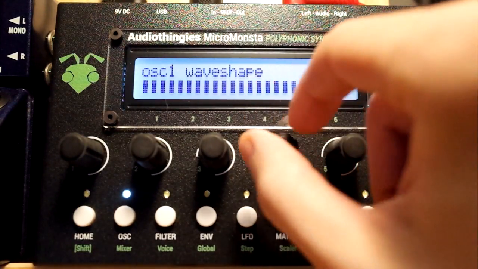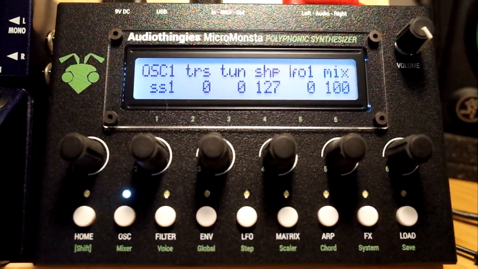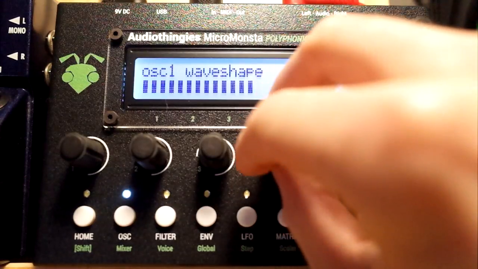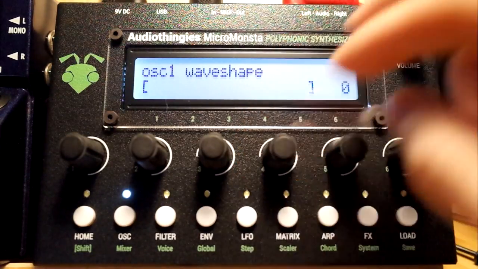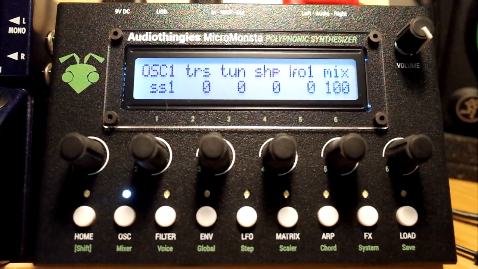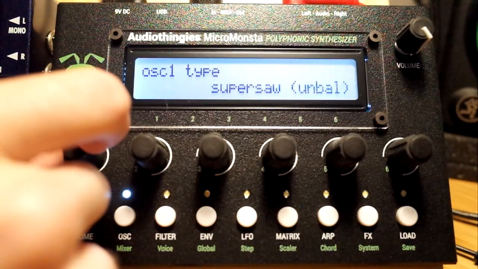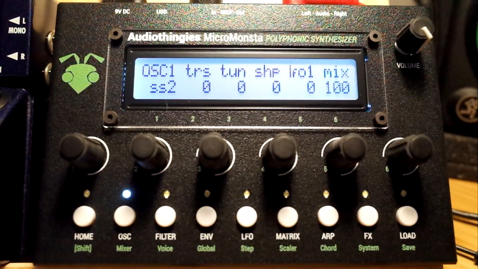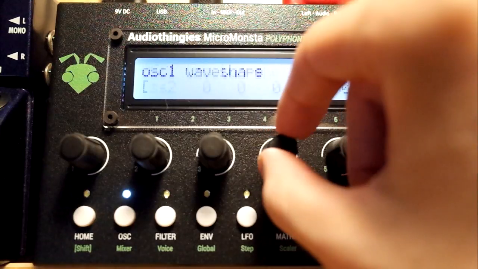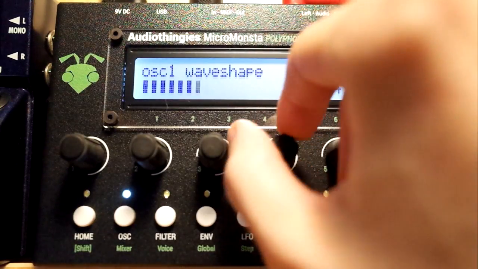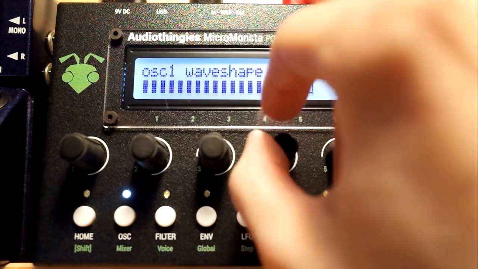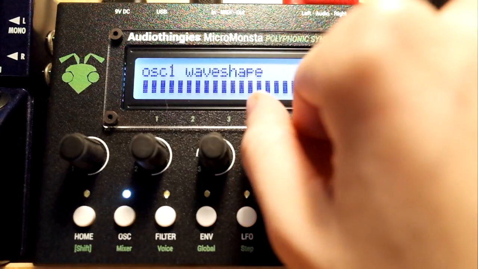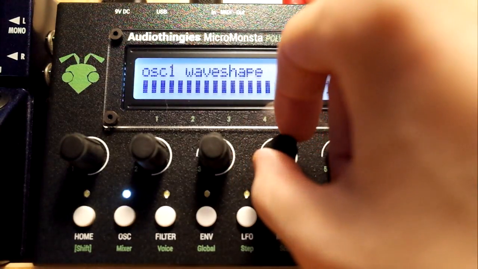And it goes all the way to like a broken form. It's good for instant trance chords. And then you have the second one, which is unbalanced, and it sounds like this. So it goes into chaos as well there by the end.